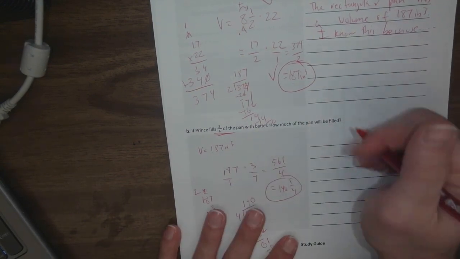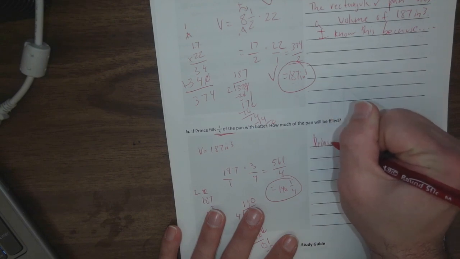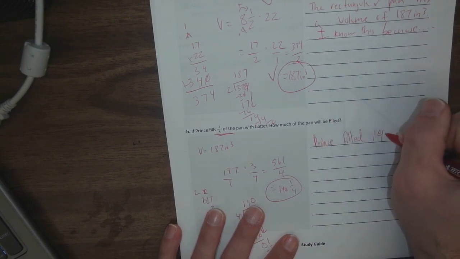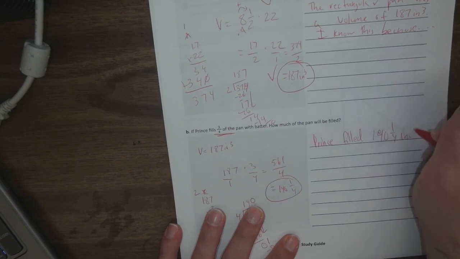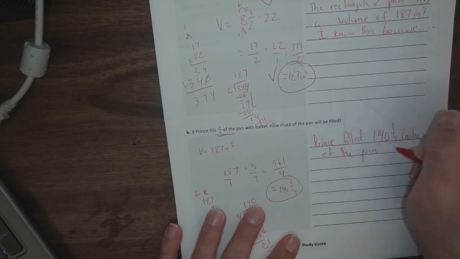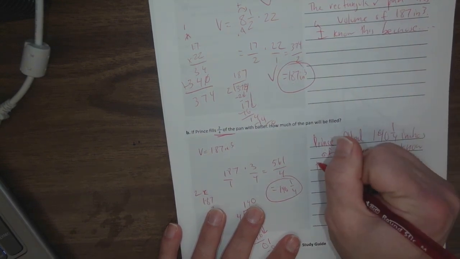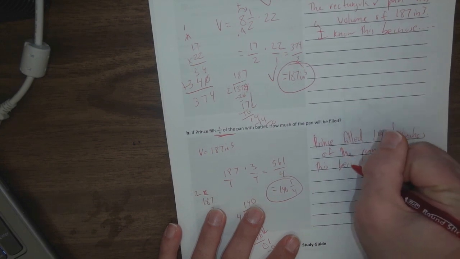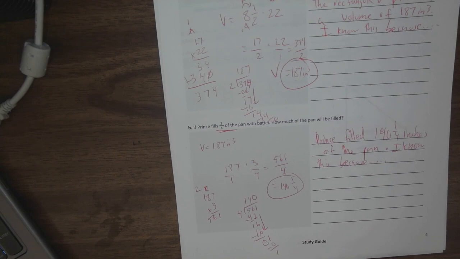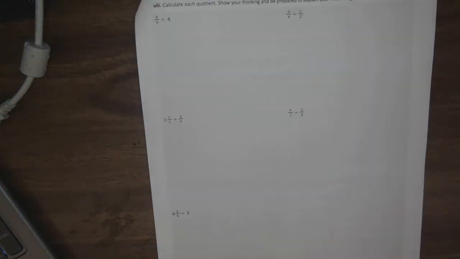And so we would say Prince filled 140 and 1/4 inches of the pan. And then you would say, I know this because, and then explain your reasoning. And so we're going to go on to the back now.